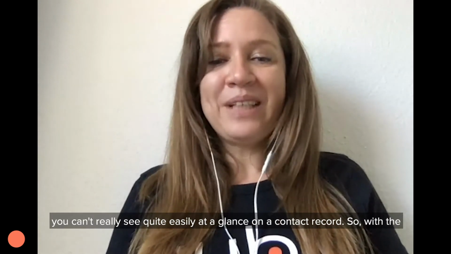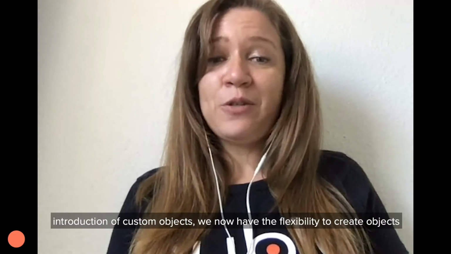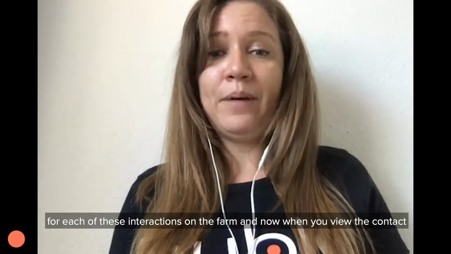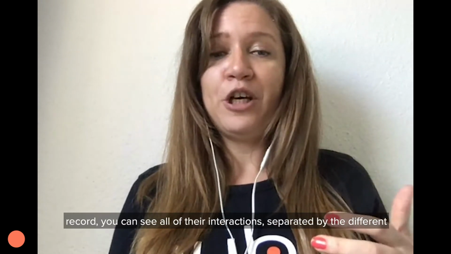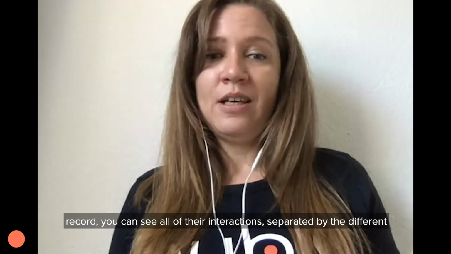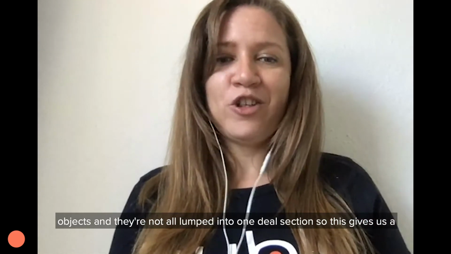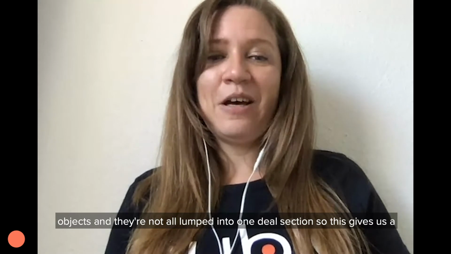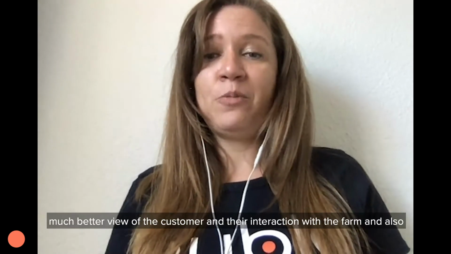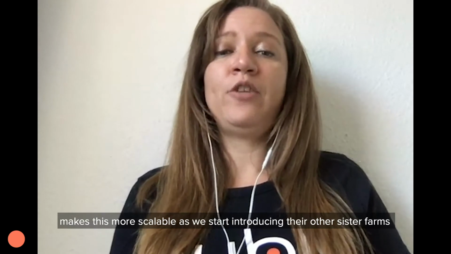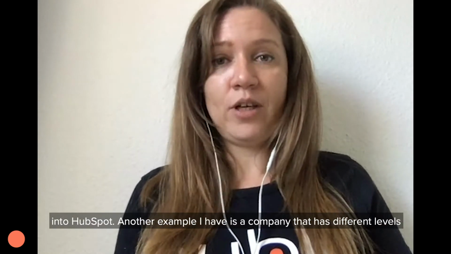So with the introduction of custom objects, we now had the flexibility to create objects for each of these interactions on the farm. And now when you view the contact record, you can see all of their interactions separated by the different objects, and they're not all lumped into one deal section. So this gives us a much better view of the customer and their interaction with the farm, and also makes this more scalable as we start introducing their other sister farms into HubSpot.